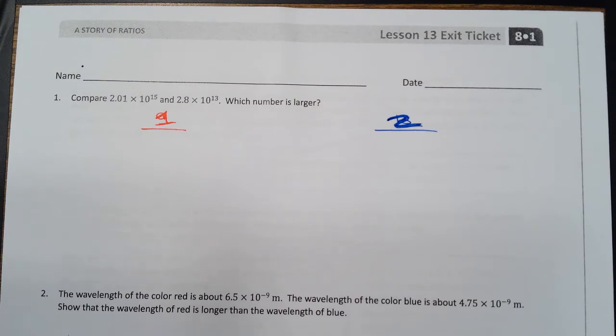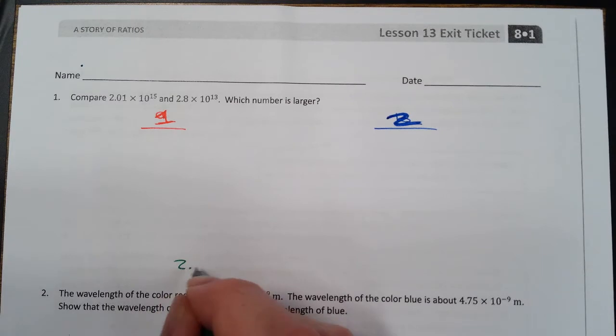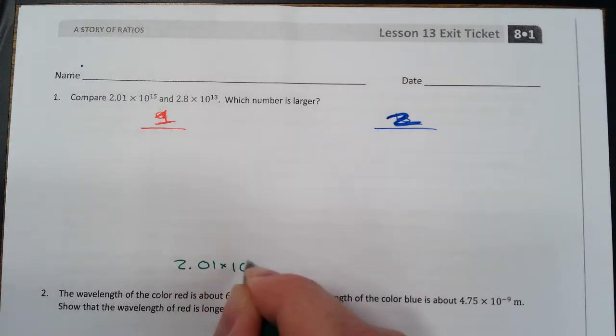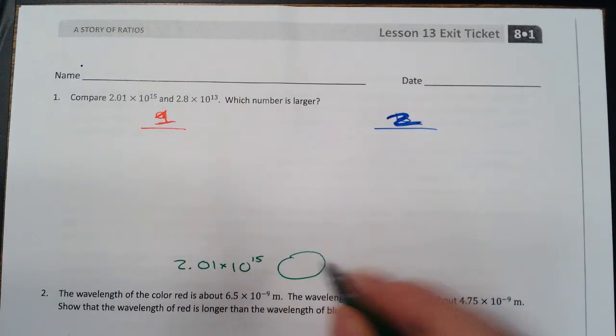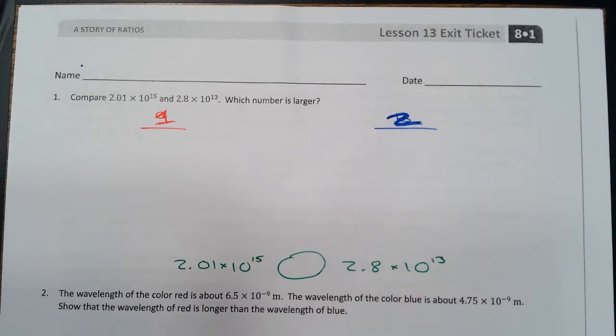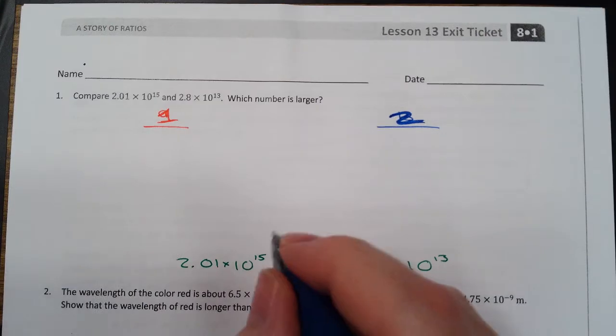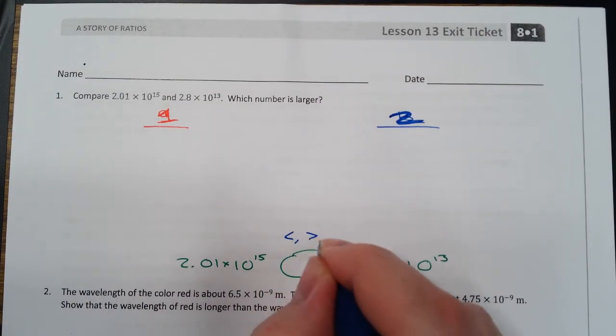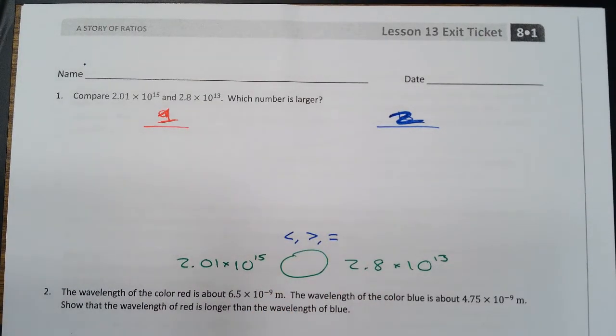Write a comparison sentence. So what I want to see at the bottom of this, 2.01 times 10 to the 15th, and 2.8 times 10 to the 13th. I'll even make it multiple choice for you. It's less than, greater than, or equal to. Pick one of those, put it in the circle, but show me the evidence why.